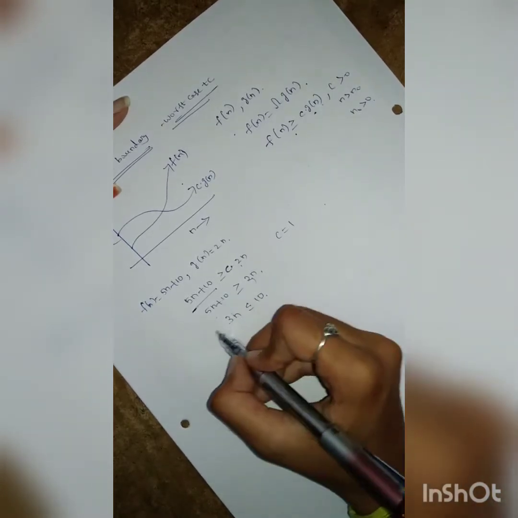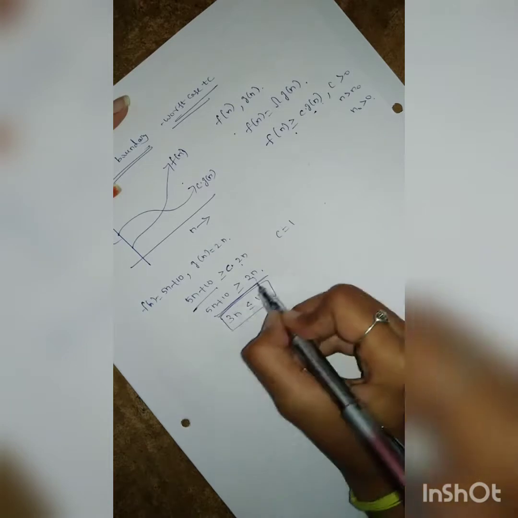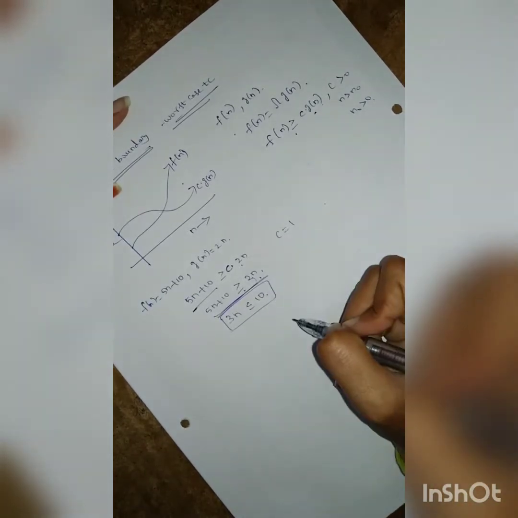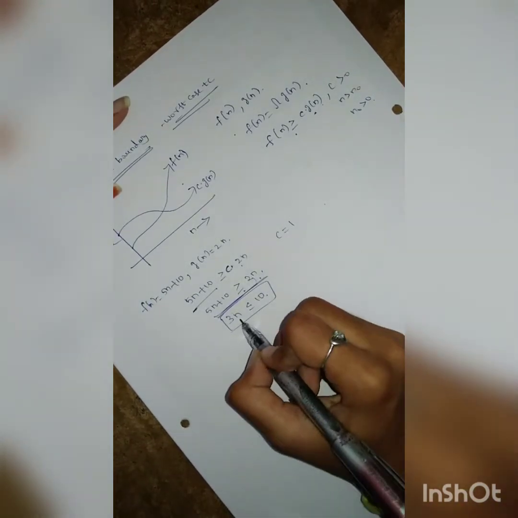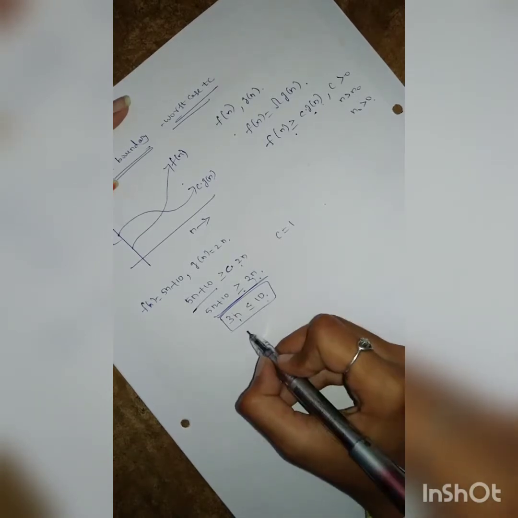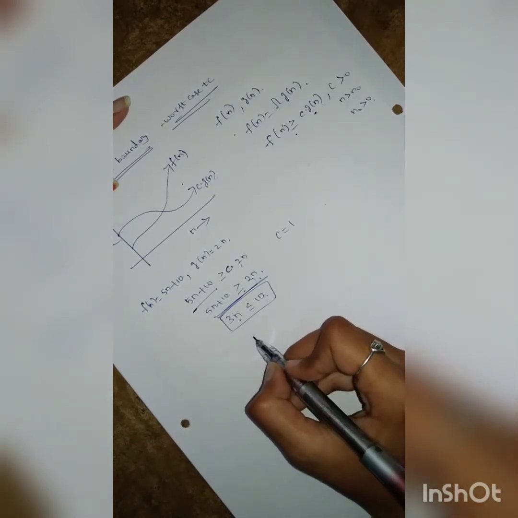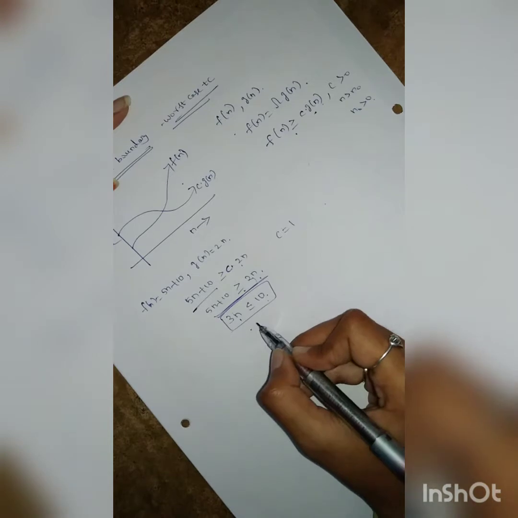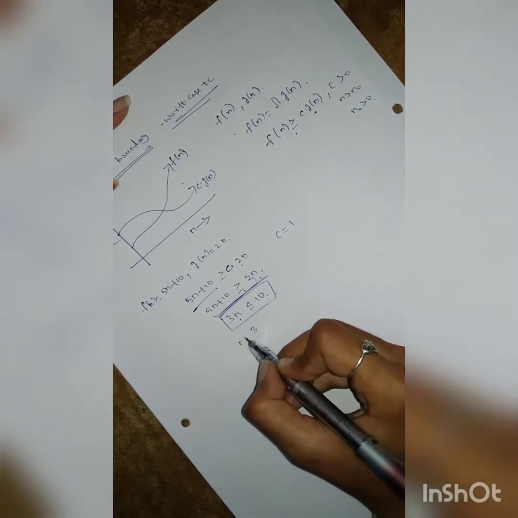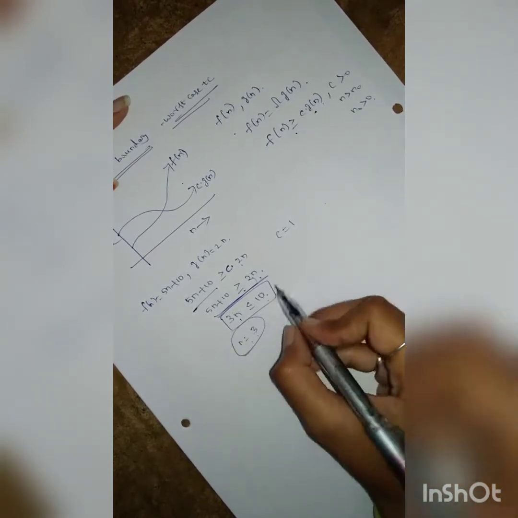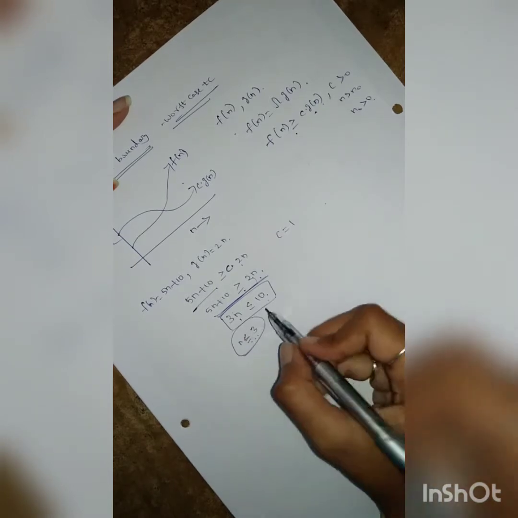Or whatever. But here we are getting this is greater than this. Or 3n, if we take 1, 3 is less than or equal to 10. n, if we take 1, 2, 3, till n equal to 3, n less than or equal to 3, it satisfies.